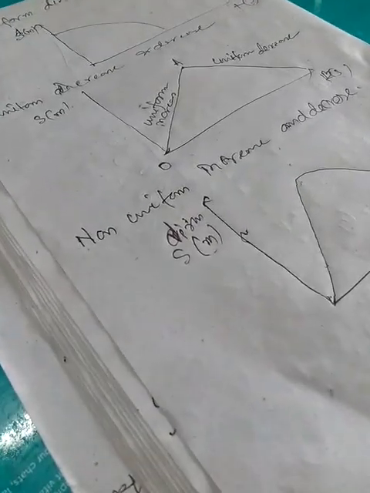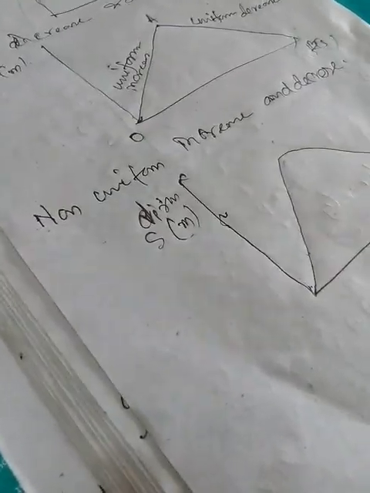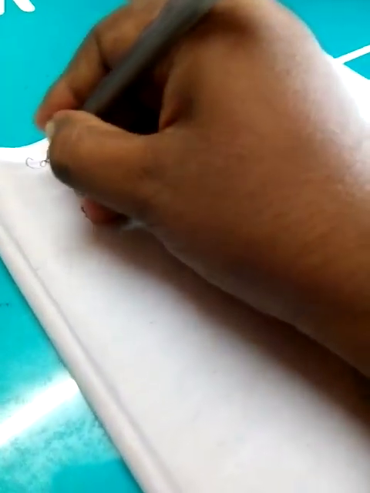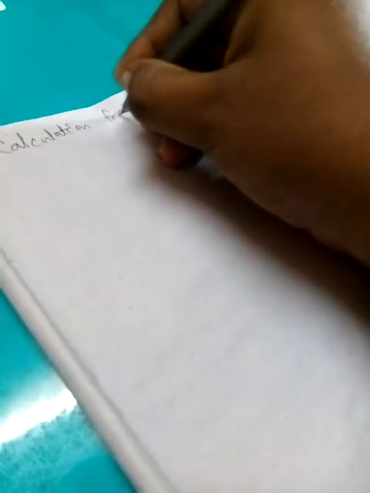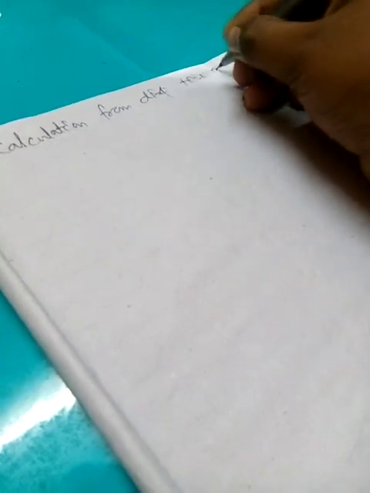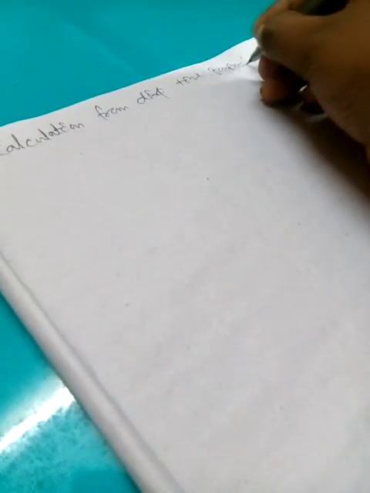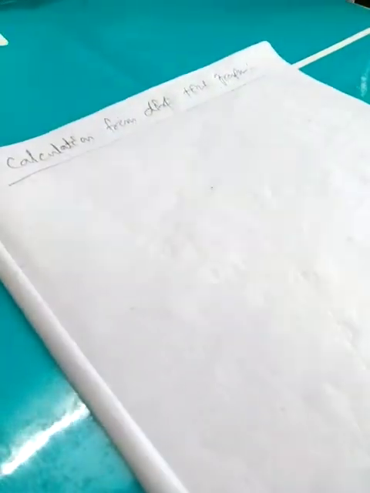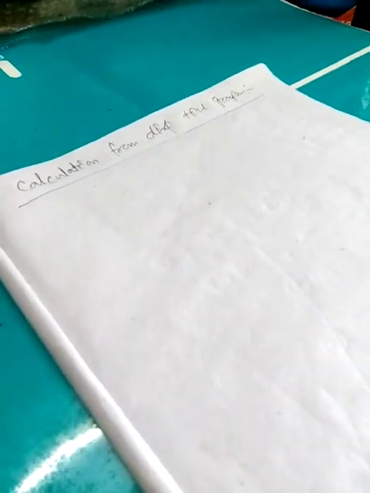Okay, now we have to find out what we can calculate from the displacement time graph. So, calculation from displacement time graph. See, from any graph, what basic things can we calculate? Let's see first.